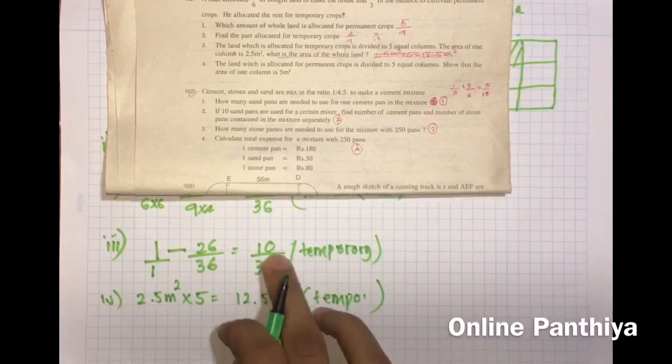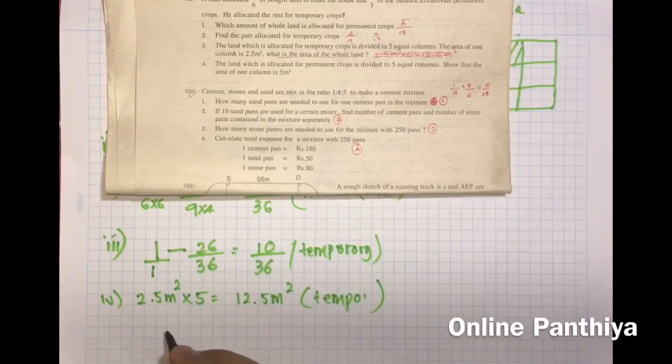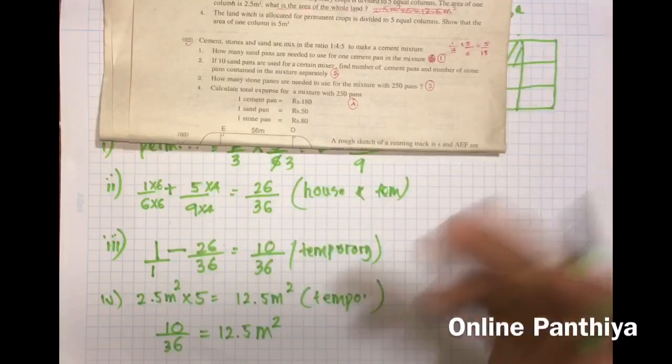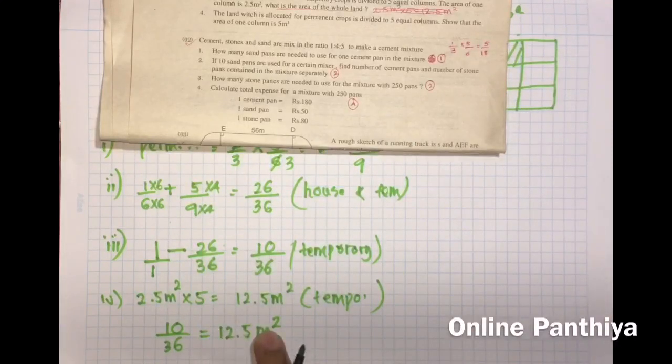That means this fraction is equal to 12.5 meters squared. In other words, 10/36 is equal to 12.5 meters squared. Now what should you find? The total land. So how do you find the total? Any idea? Isn't it easy? Now it is like this. The total land is divided into 36 parts. Out of that 10 parts are for temporary crops, and some other part is for permanent crops, and some other part is for house. Now this is the part where 12.5 is equal to 10 parts.